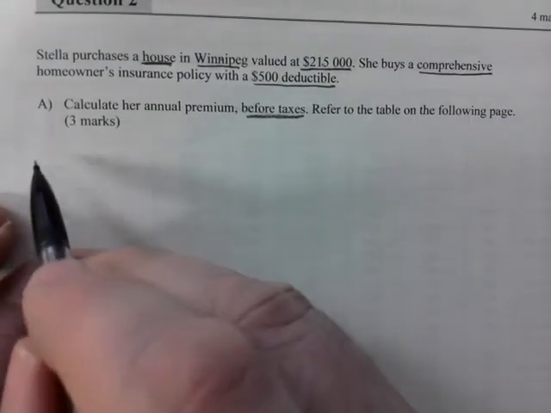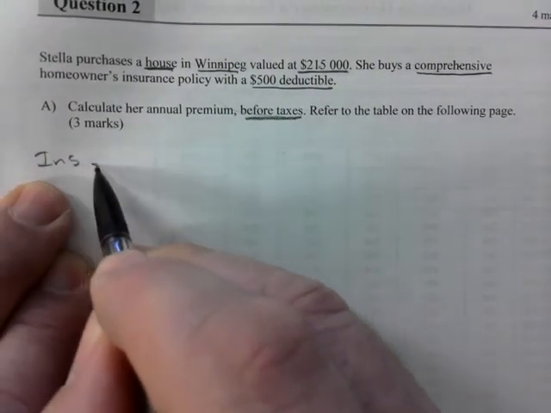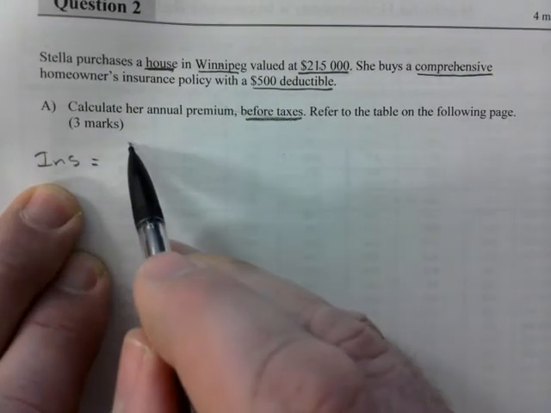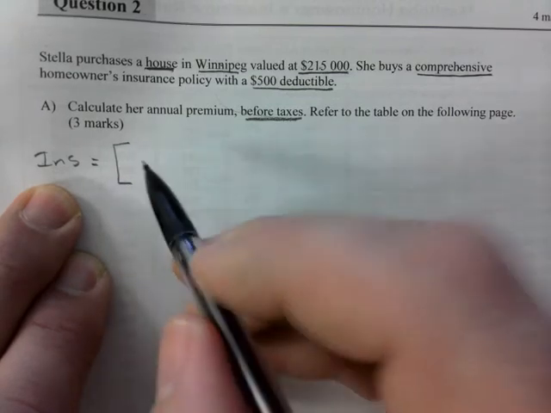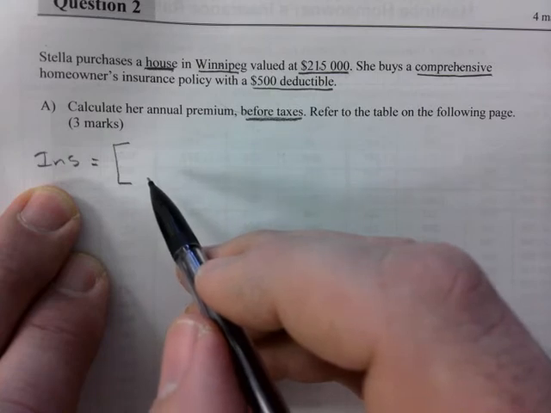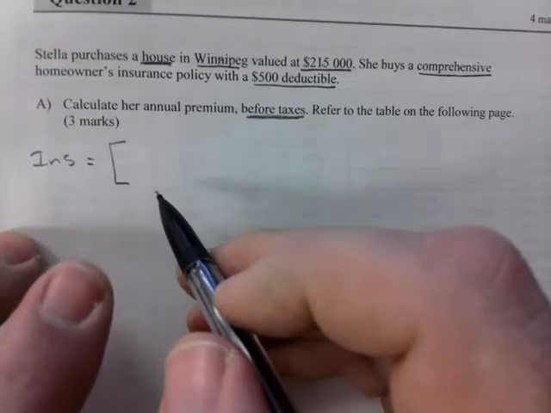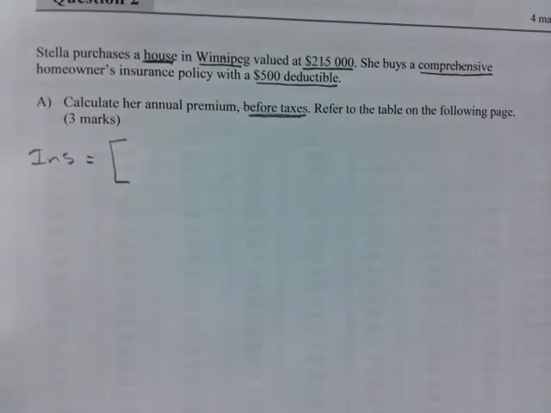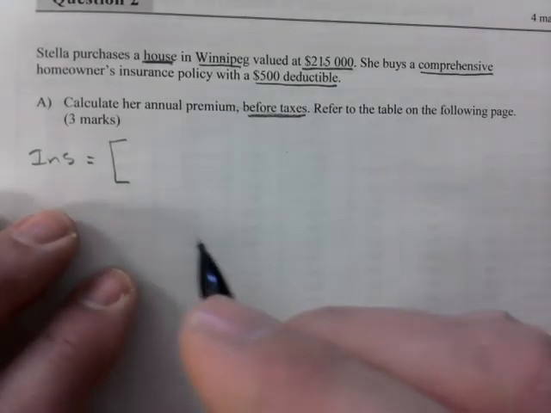We'll do that in a bit, but I want you to make sure you have this formula on your study sheet. Anybody have this formula written down that I gave you? I might be a little off.